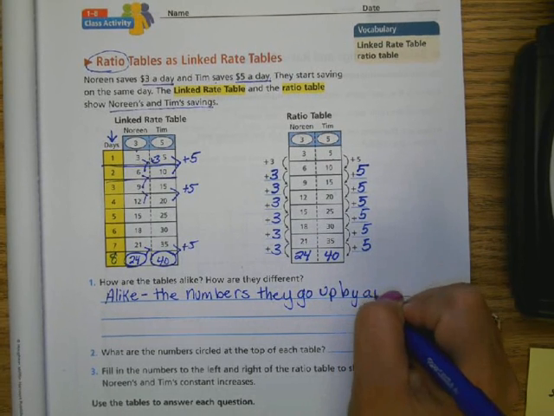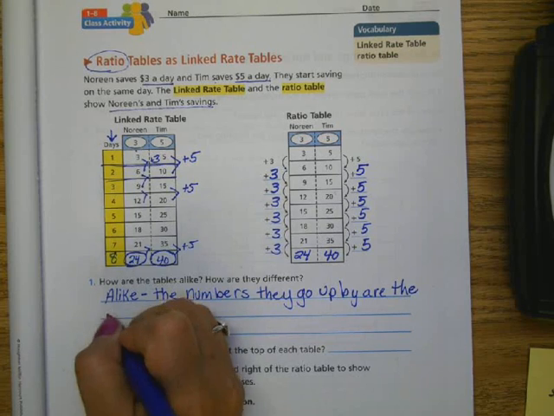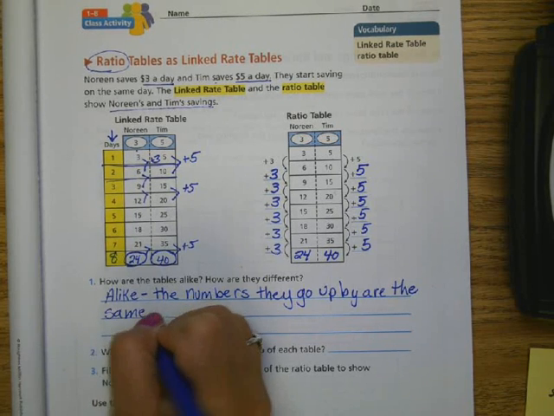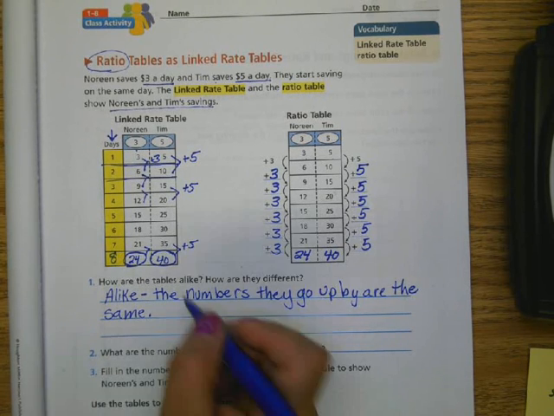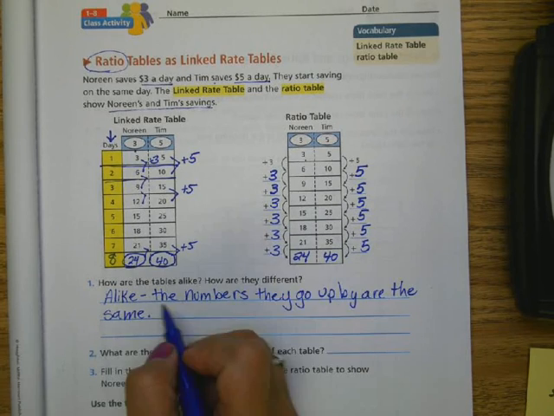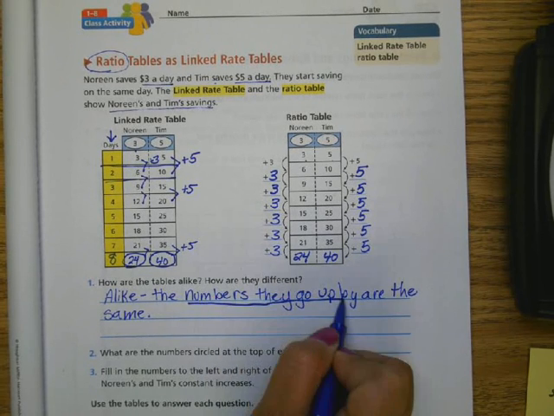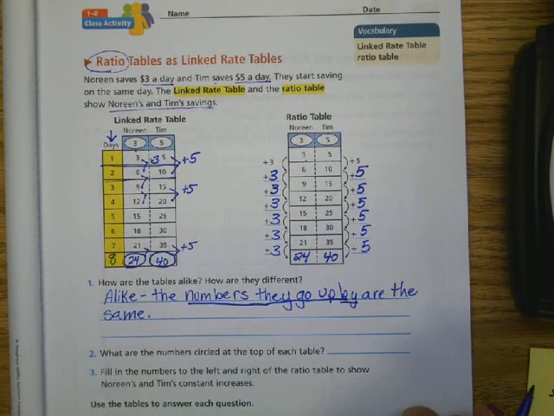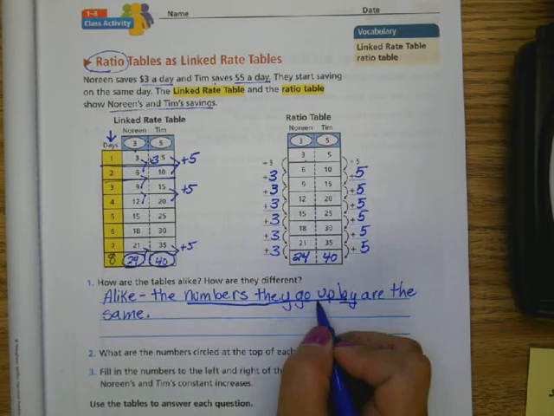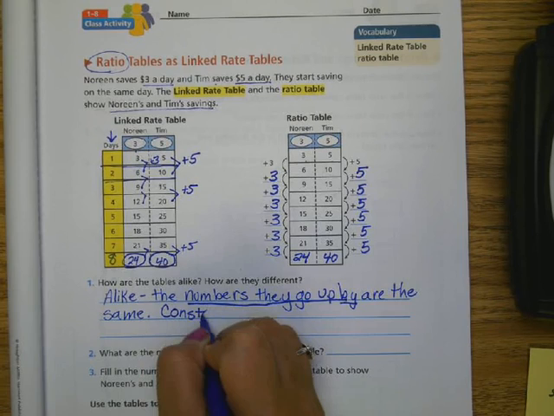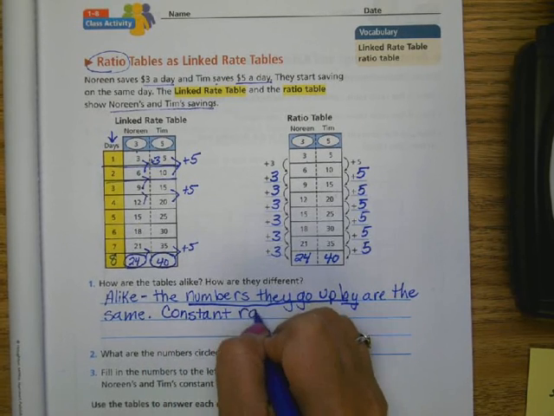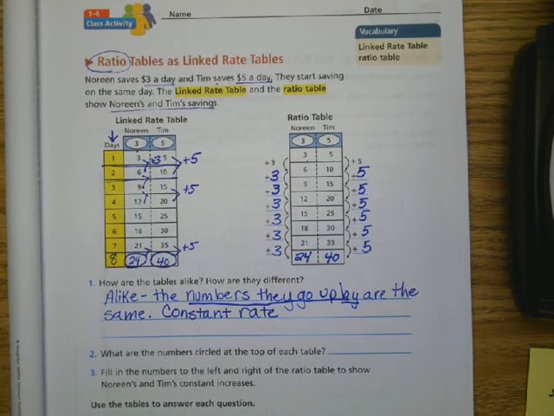Okay. What else did you guys say for how are they alike? Some other things. Ezra. That they're both going up at a constant rate. Oh, so the numbers they go up by, could we say that it's a constant rate? Yeah, but they're different constant rates, but it's still constant rates. Yeah. They're different constant rates, but they each have a constant rate. Okay, good. Natasha. Well, I have one for different.